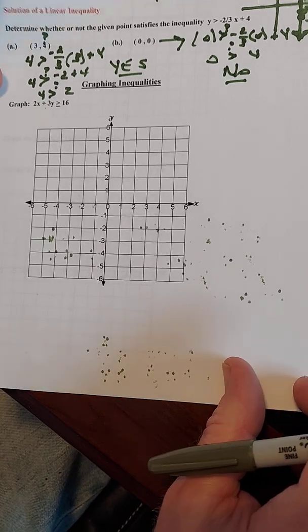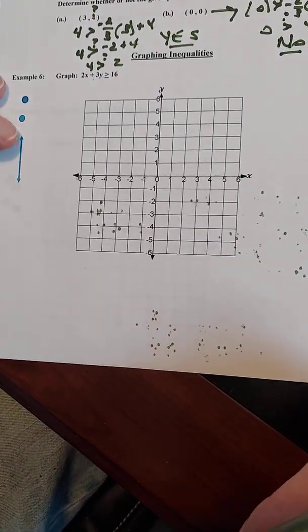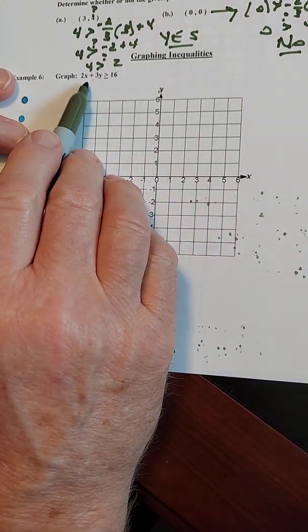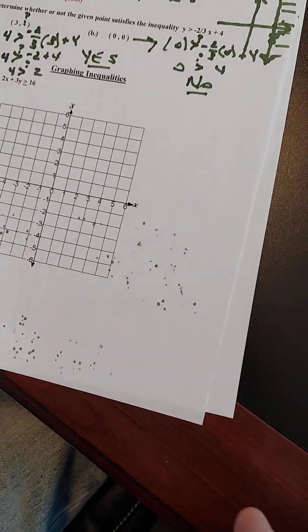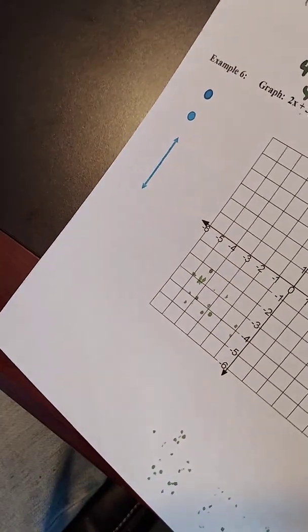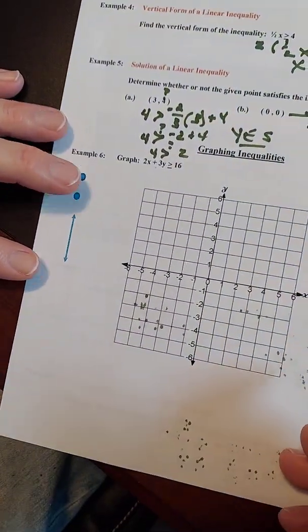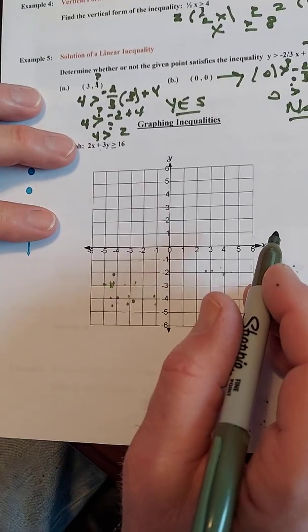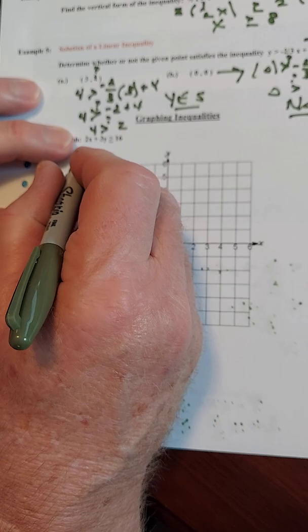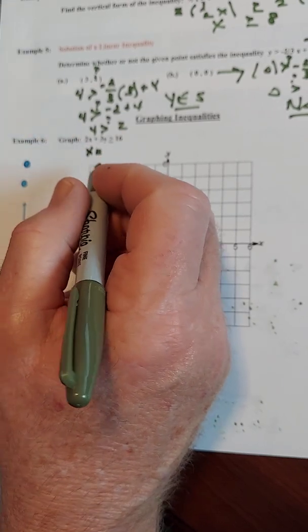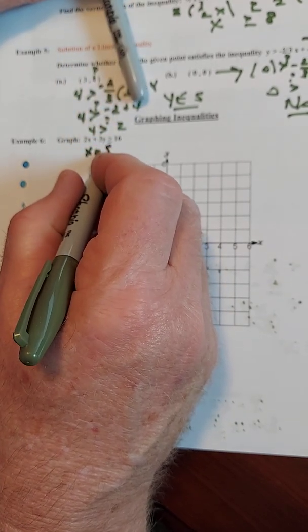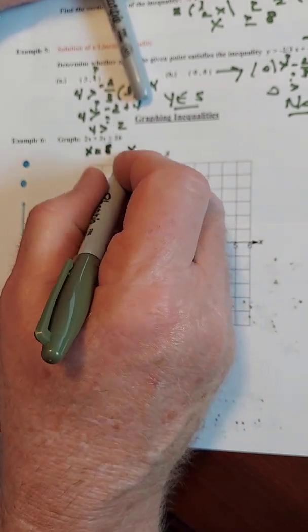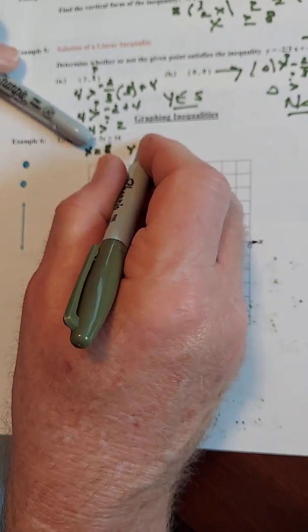Okay, now, with inequalities, we're talking about two-dimensional inequalities where you've got x and y. I want to be able to graph something like this. I've got 2x plus 3y greater than or equal to 16. Similar to what we did before when we were graphing equations, I'm simply going to look at this and say, okay, what's my x-intercept? If I covered up the y's, I'm going to have 2x equals 16. So my x-intercept is 8. My y-intercept, if I covered up the x's, would be 16 over 3.